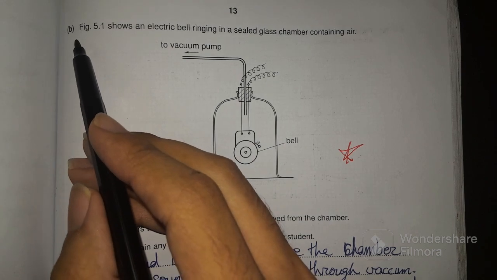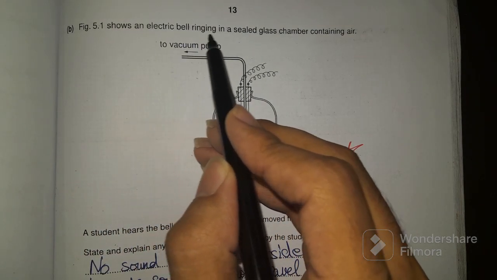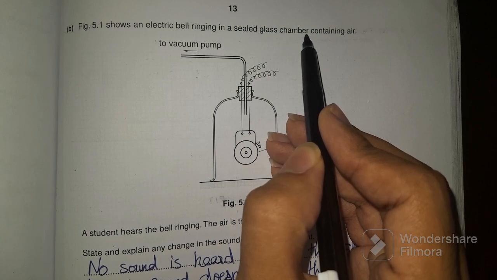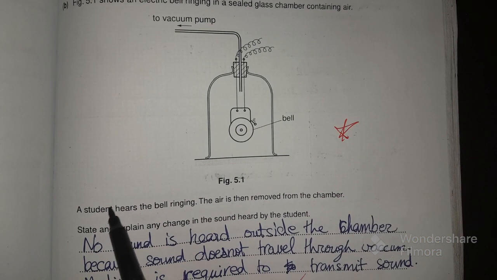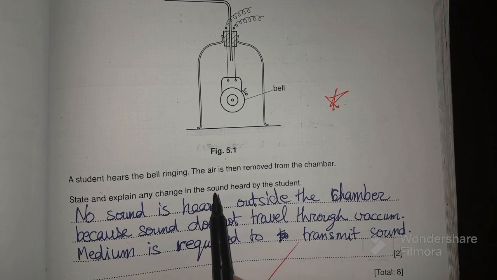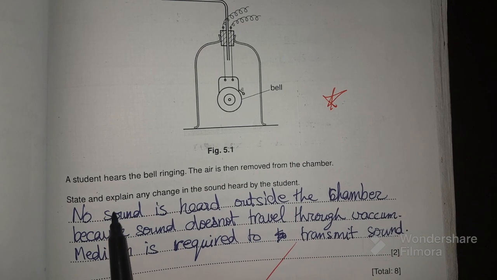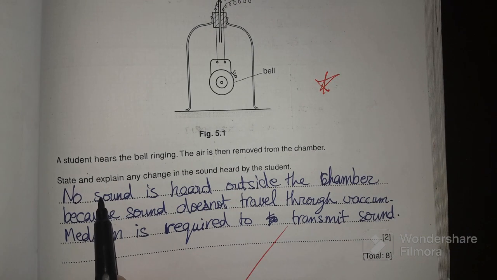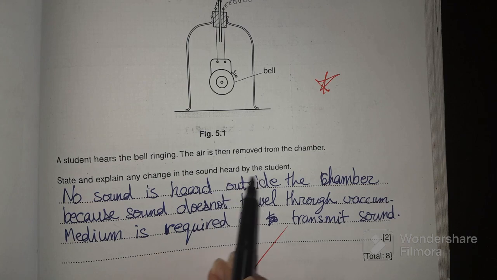Part B states figure 5.1 shows an electric bell ringing in a sealed glass chamber containing air. So this is figure 5.1. Now a student hears the bell ringing. The air is then removed from the chamber. State and explain any change in the sound heard by the student.